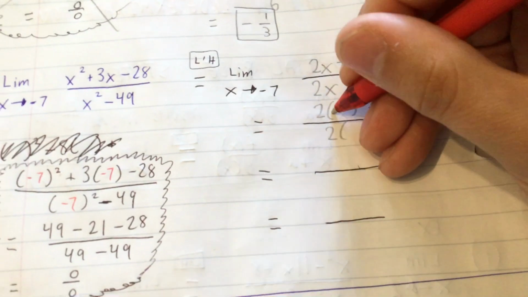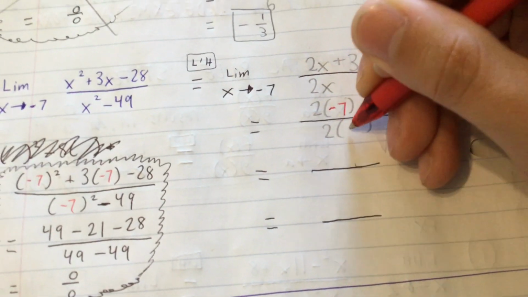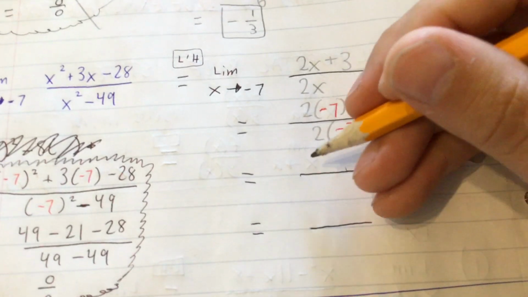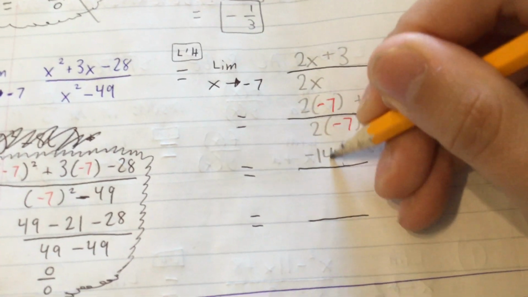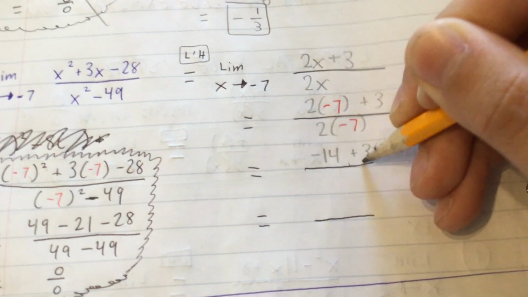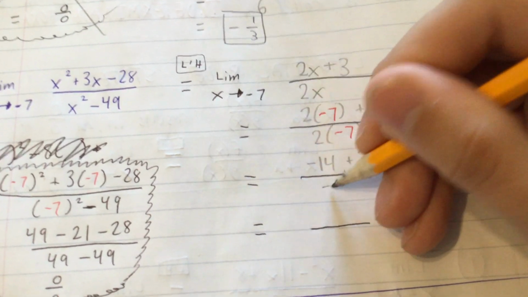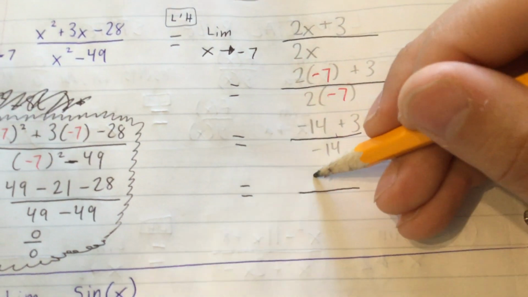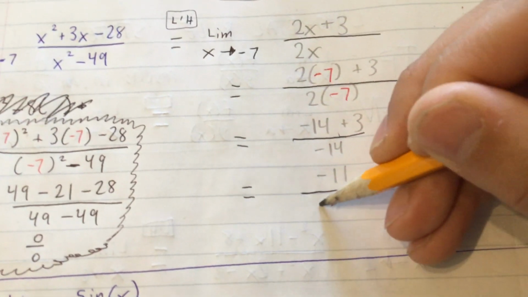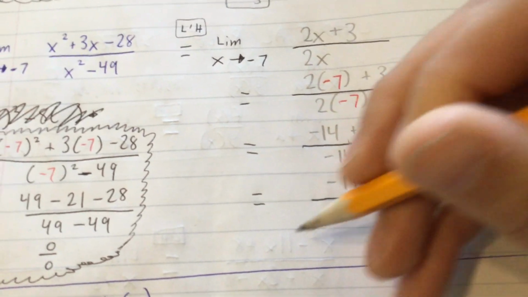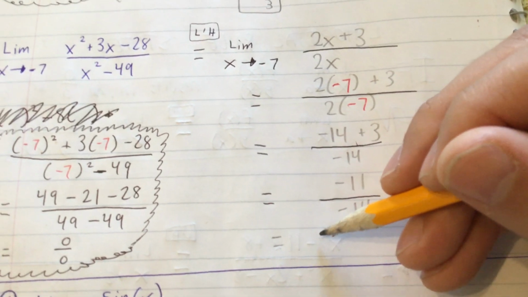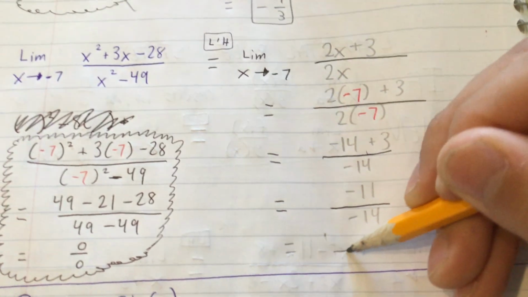So now I'm going to plug in x equals negative 7. And now we've got negative 14 plus 3 over negative 14. So that's going to be negative 14 plus 3 is negative 11 over negative 14. I can clean that up. I can't reduce 11 over 14, but I know that a negative divided by a negative is a positive.